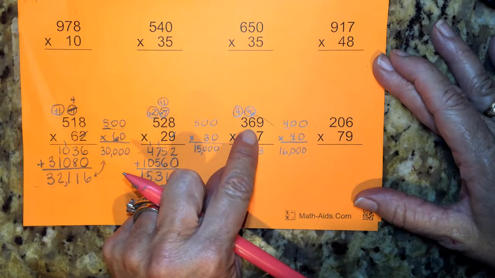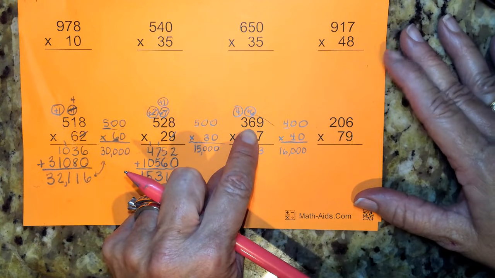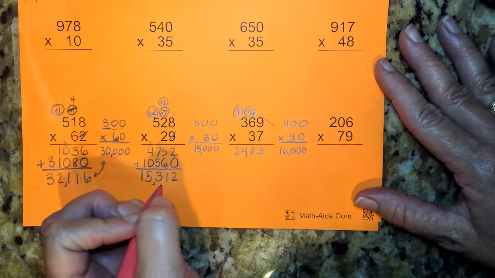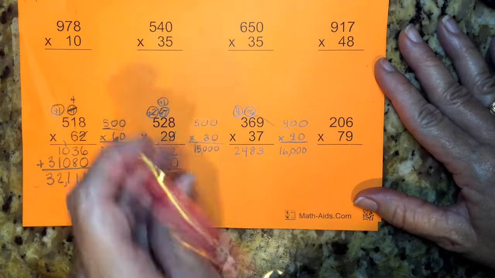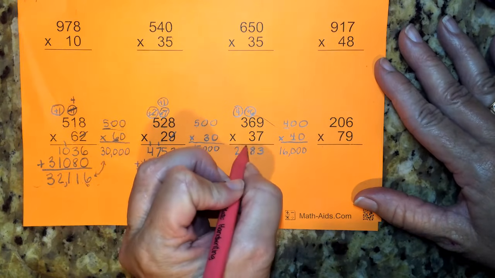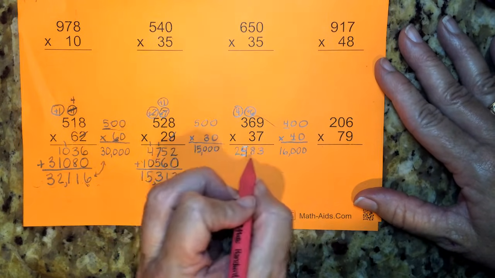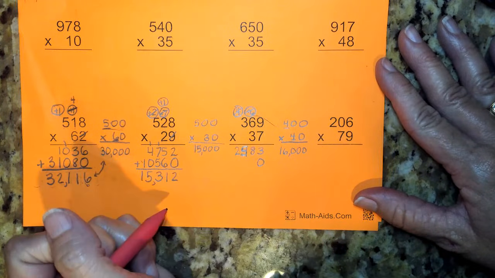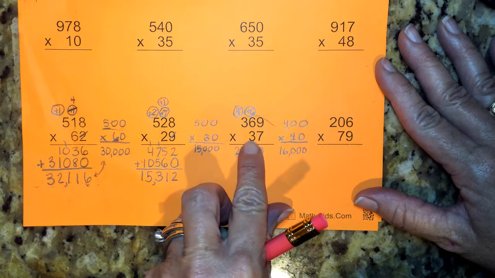And finally we have 7 times 3. 7 times 3 is 21, plus 4 more gives you 24. Oh, I'm sorry, 25. 25. Knew something didn't look right there. All right, cross these numbers out. Put your 0 placeholder down. And let's go ahead and multiply by the 3.